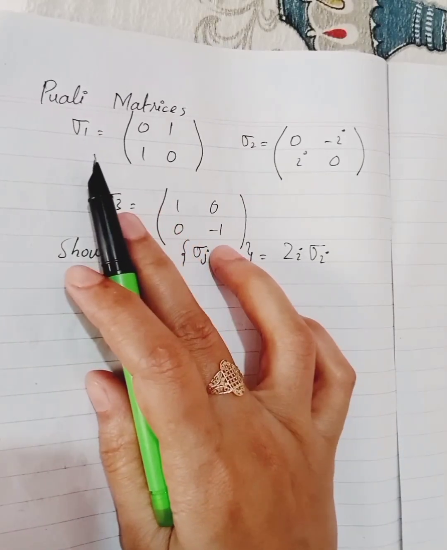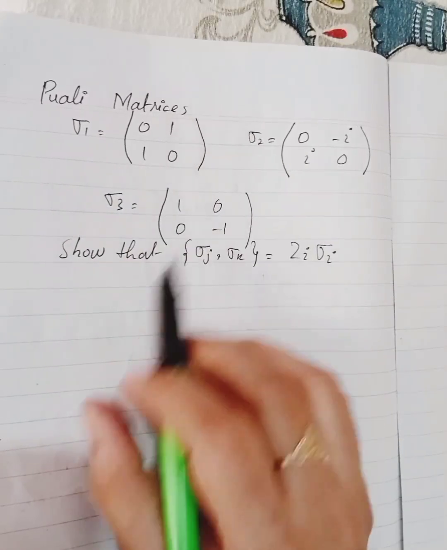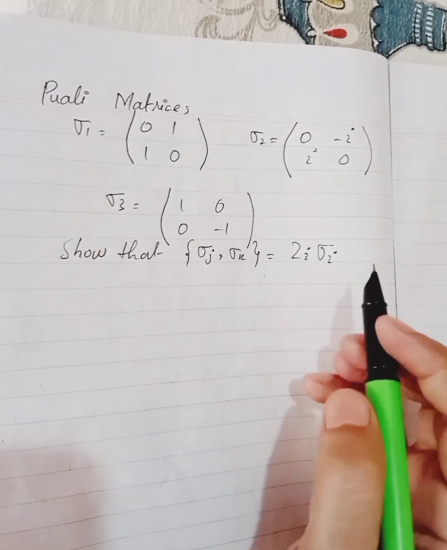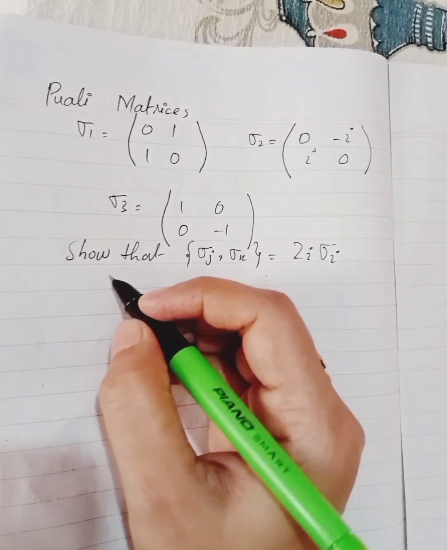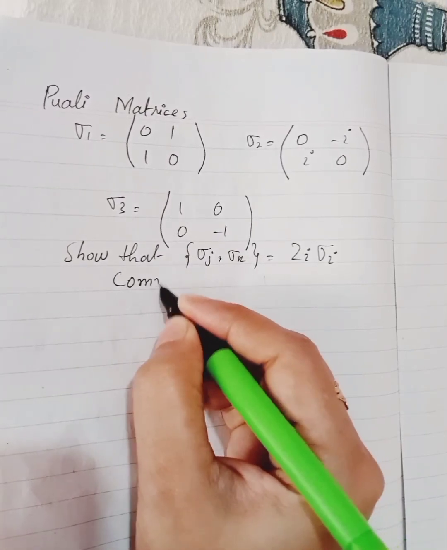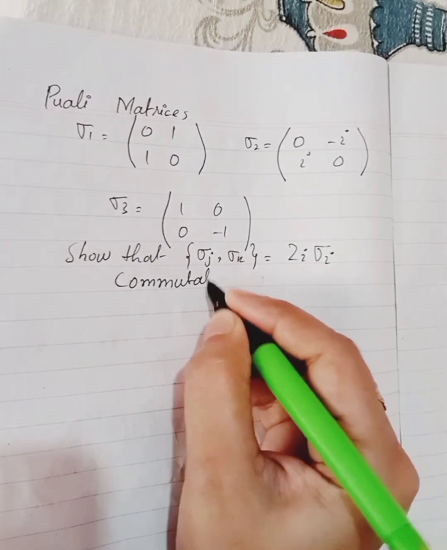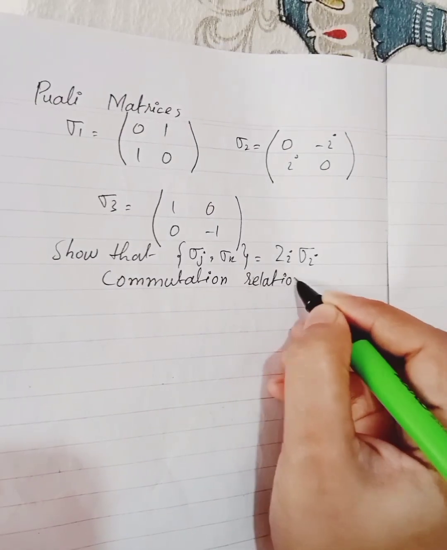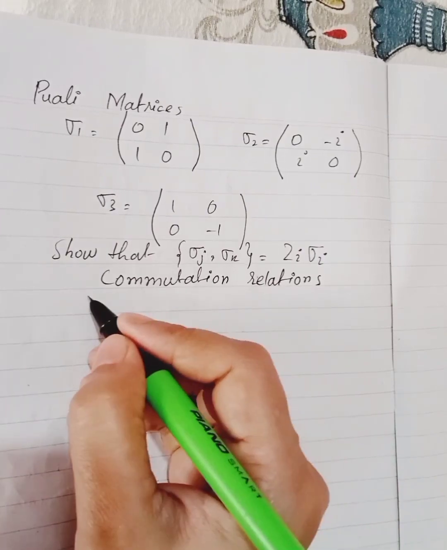Pauli matrices, we have sigma 1, sigma 2, sigma 3. Pauli matrices are given. Show that [sigma j, sigma k] is equal to 2i epsilon jke sigma e. So we have a commutation relation, as we know that commutation relations.